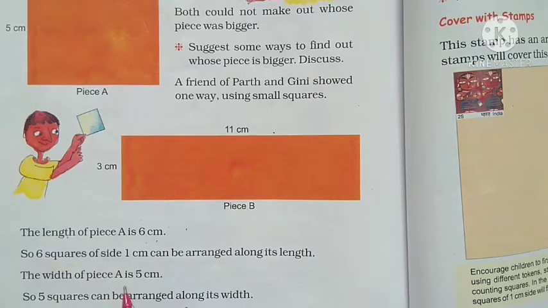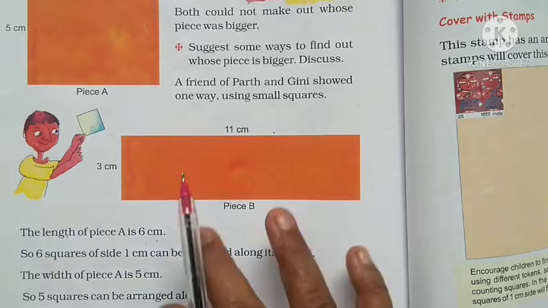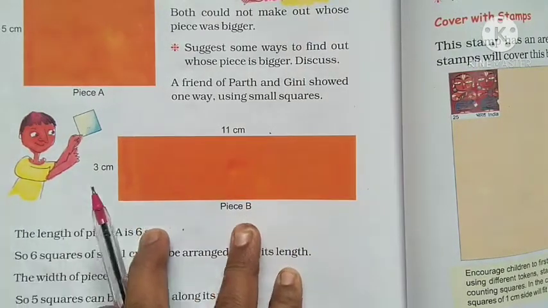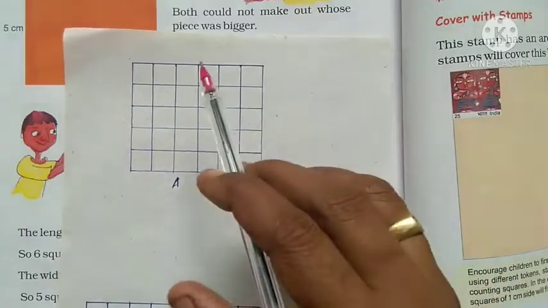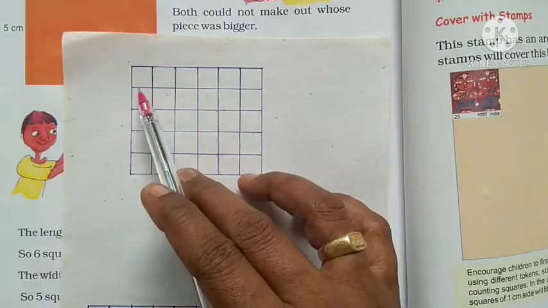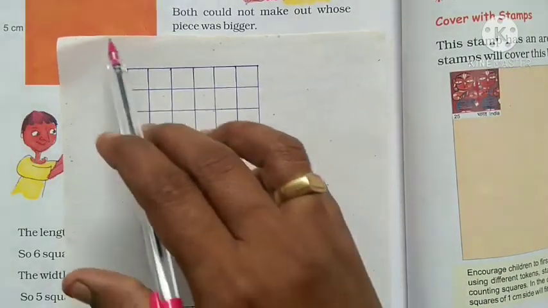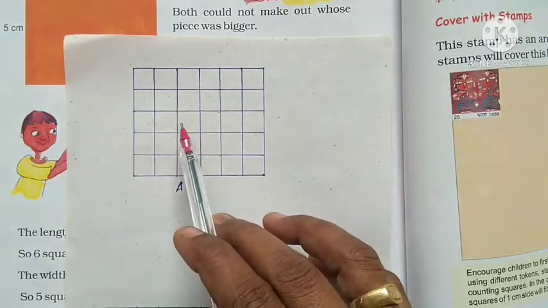The width of piece A is 5 centimeter, so 5 squares can be arranged along its width. I can arrange the pieces like this using the small squares, this is 1 centimeter square. So make this piece like this.